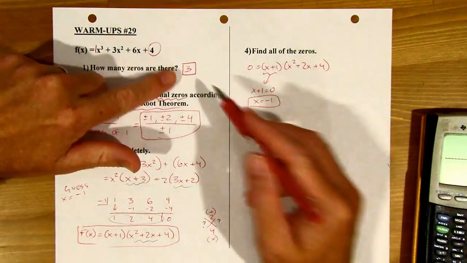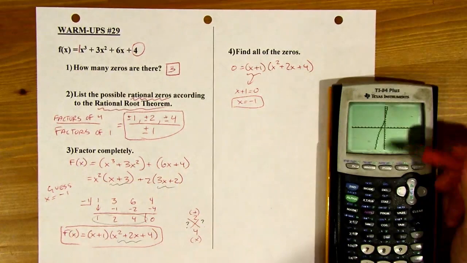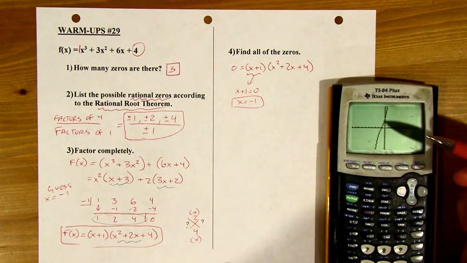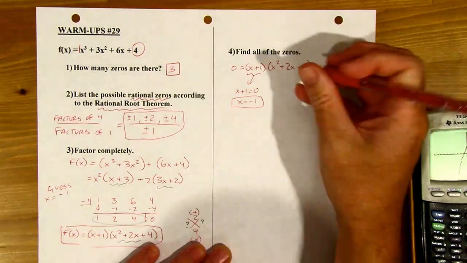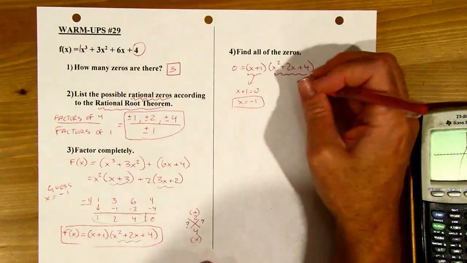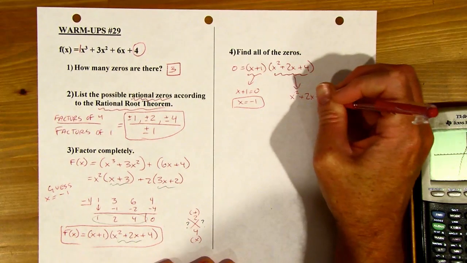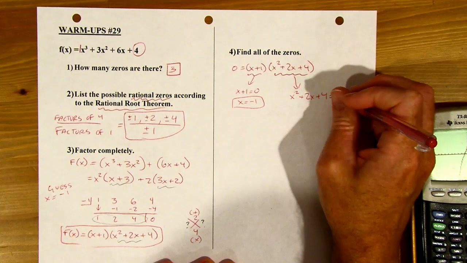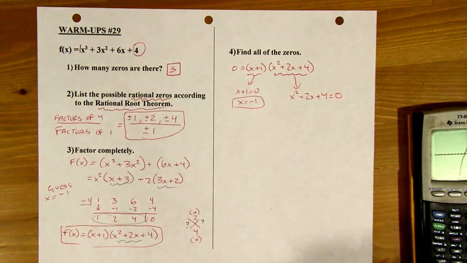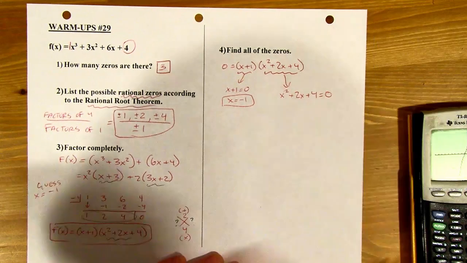But I should have 3 total zeros. Now, when I looked at the graph, it looked like it only crossed the x-axis once, and it did. But I've still got 2 more zeros, so I'm guessing that these are going to be imaginary zeros. But let's see what happens when we set this equal to 0. Okay, now I can't factor it further. It would be nice if I could, but I can't. But I can still solve it, and I've got 2 options left, quadratic formula or completing the square. I'm going to complete the square there, but if you prefer quadratic formula, you'll get the same result.